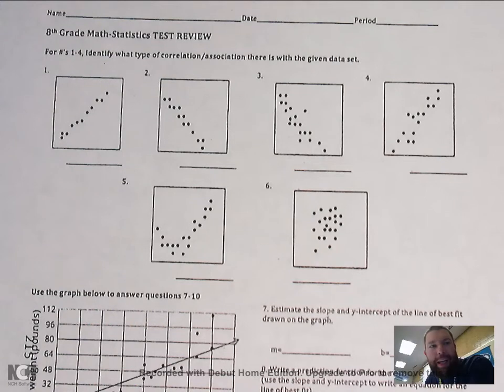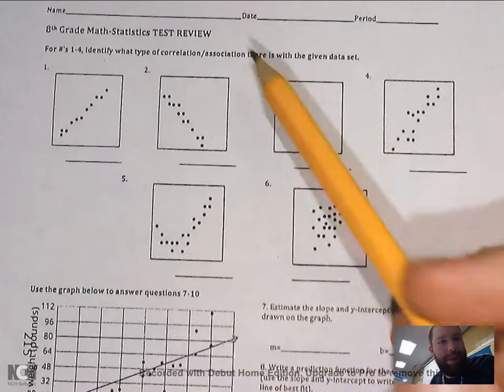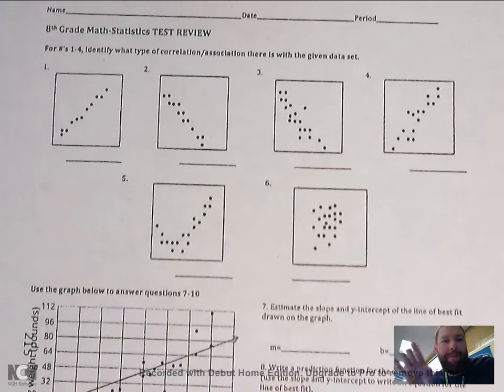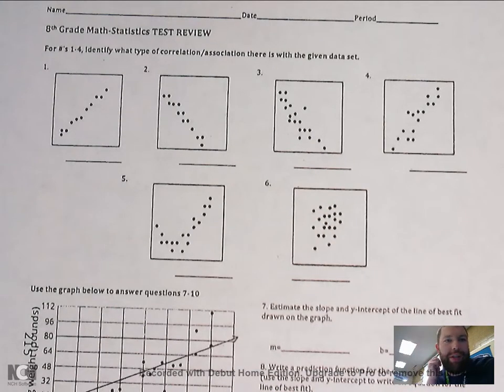Okay, so today we're going to be reviewing all the different stat things. So this is our stats review. The first thing we're going to talk about is the patterns of association. These are just some scatter plots here, right? And there's the 4 types of associations. There's the positive linear, negative linear, nonlinear, and no association.